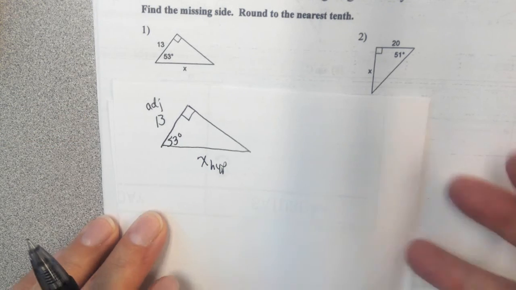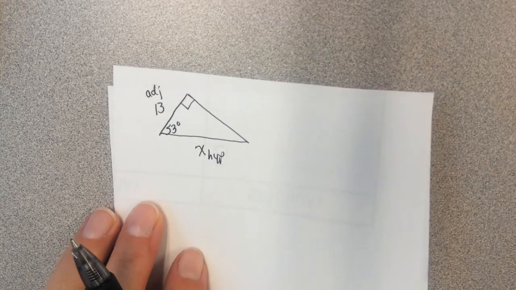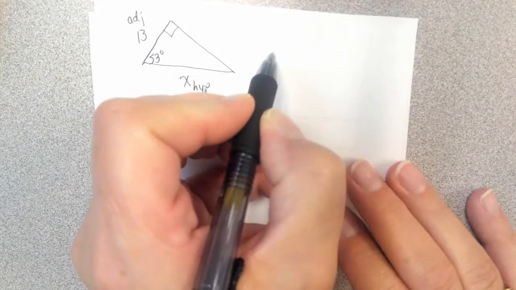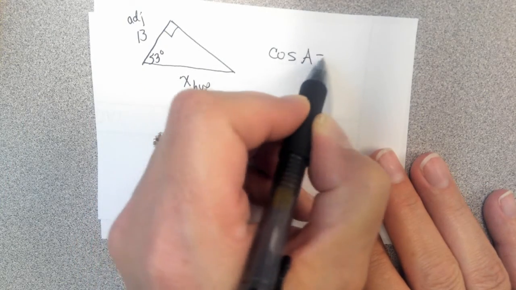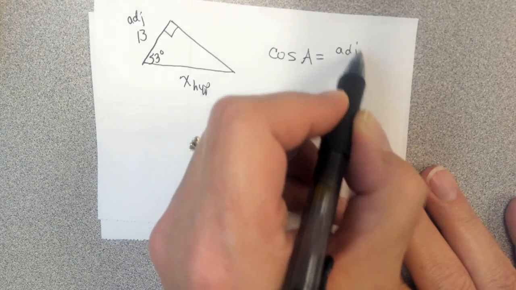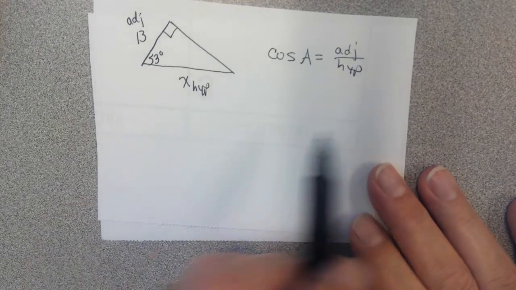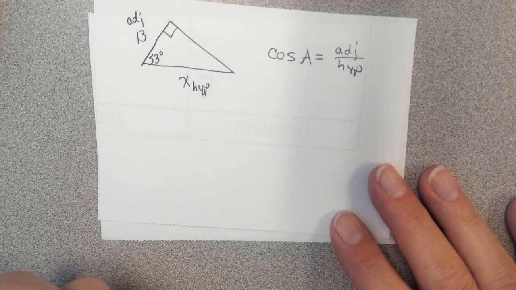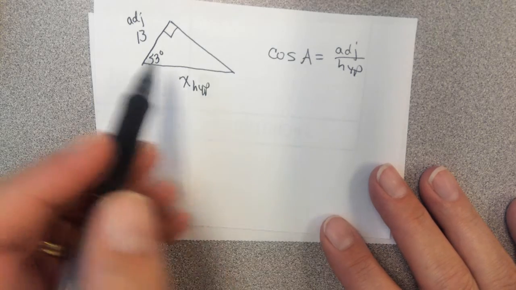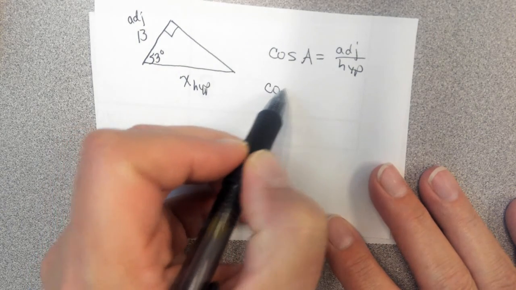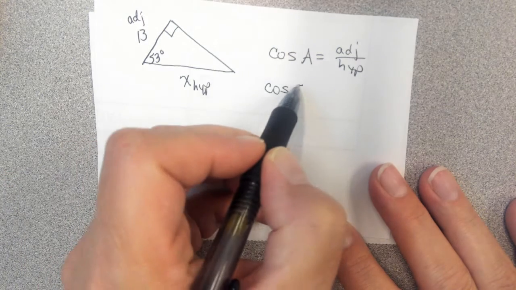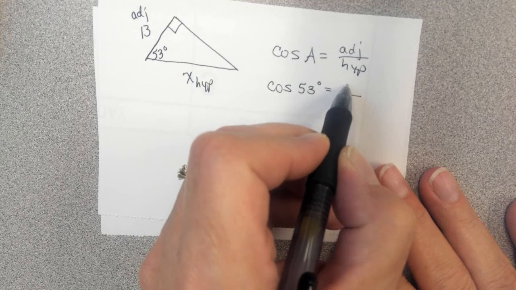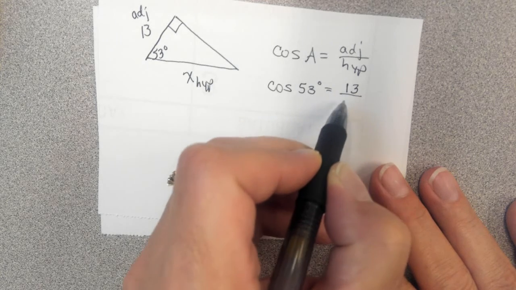So this is the first one we've seen that uses cosine, because cosine is adjacent and hypotenuse together. So the formula: cosine of the angle equals adjacent over hypotenuse. Again, if you're savvy enough to go ahead and stick your numbers in as you write that down, that's great. Go right ahead and do it. What's the angle? 53 degrees. And the adjacent leg is 13, and the hypotenuse is?